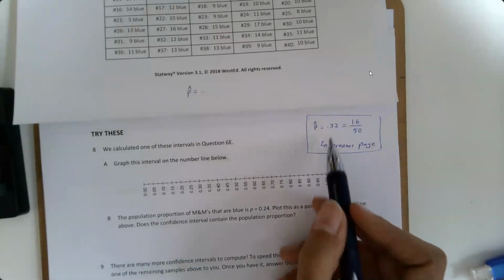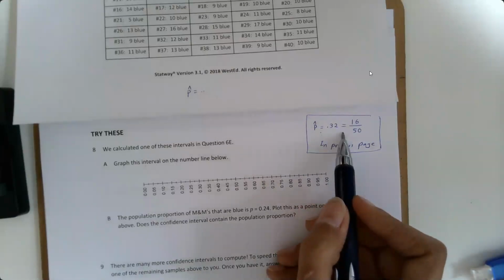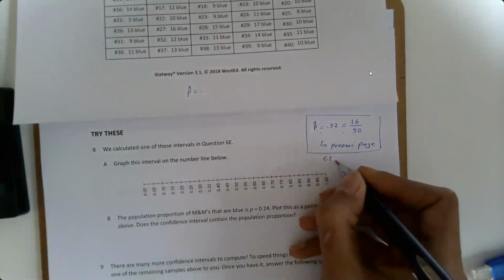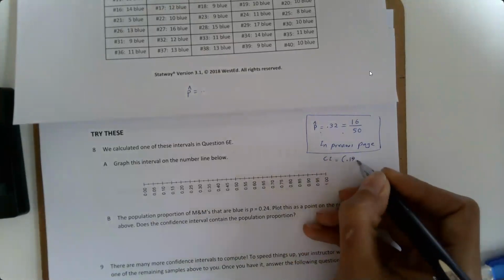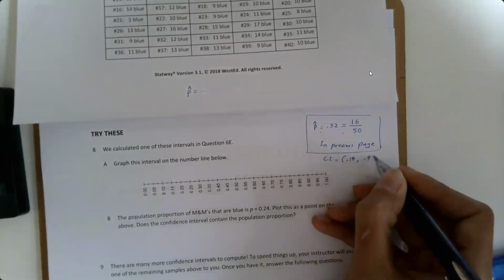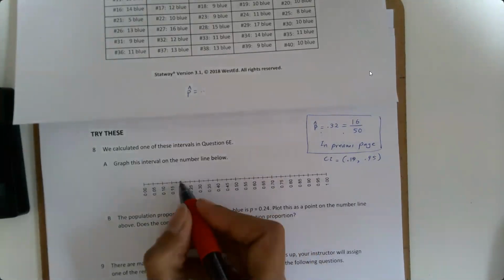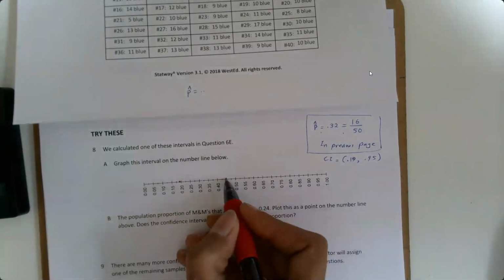The p hat that we calculated in the previous page had a confidence interval of about 19% to 45%. So 19% to 45% is roughly here, to, where is 45? Just here.